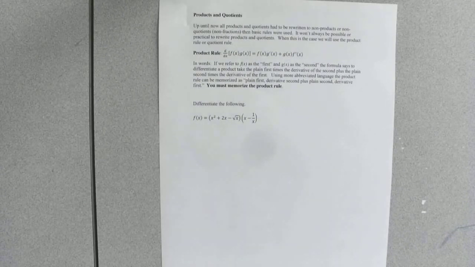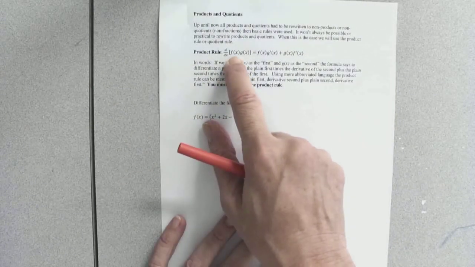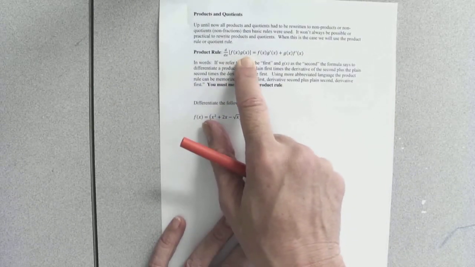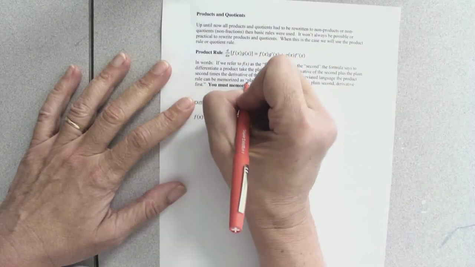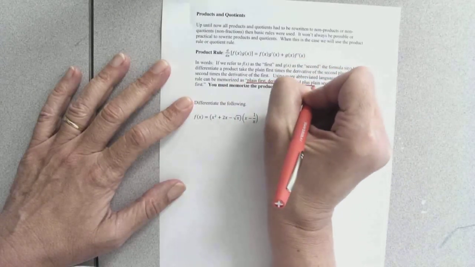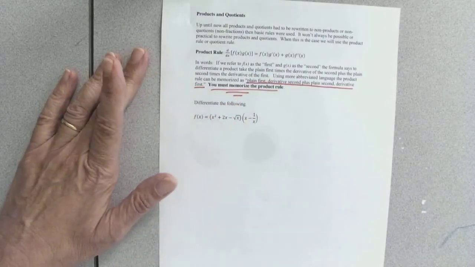Let's talk about the product rule first. Product rule says the derivative of f times g of x is f of x times g prime of x plus g of x times f prime of x. To help us memorize it, whatever is written down first, I call first, and whatever is written down second, I call second. We can memorize this as plain first times the derivative of the second plus plain second times the derivative of the first, or even shorter, plain first, derivative of the second plus plain second, derivative of the first. You've got to memorize the product rule.